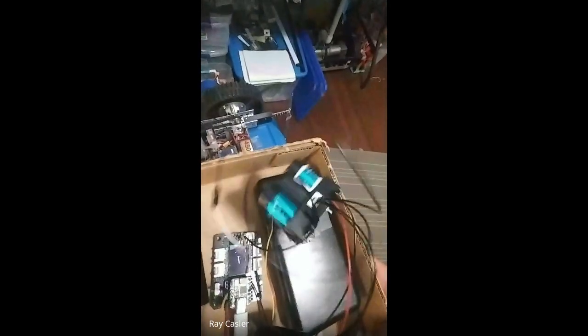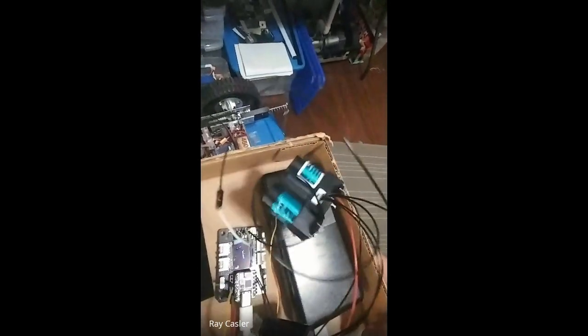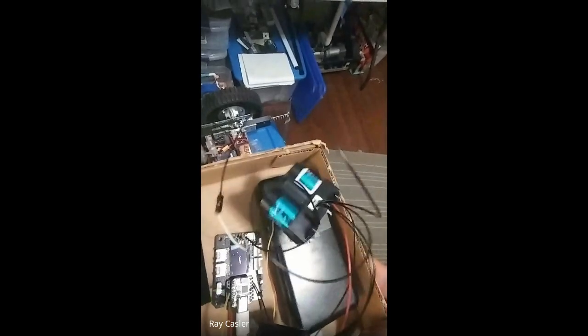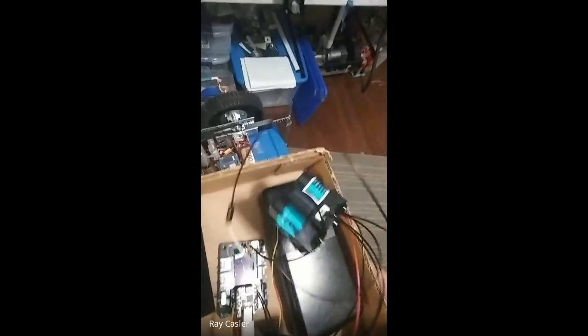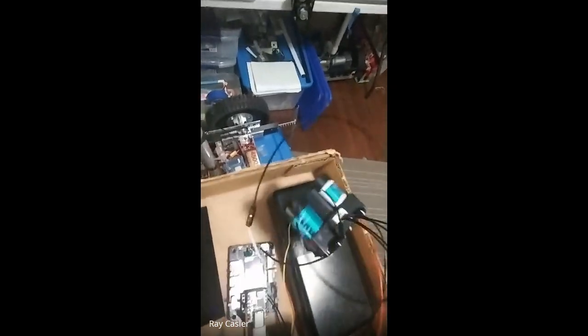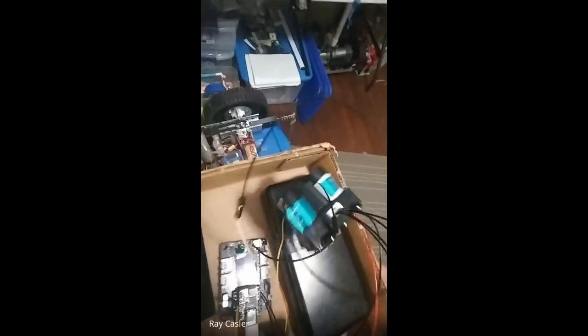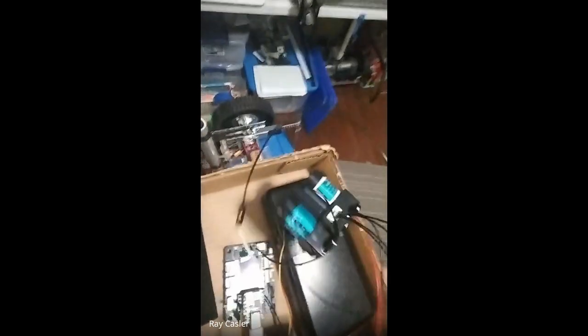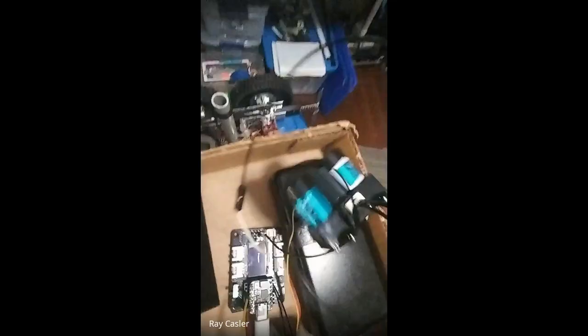What it's doing, it's showing what the scan is on the display, and it's either saying F for forward, R for right, L for left, or stop if there is no forward option.